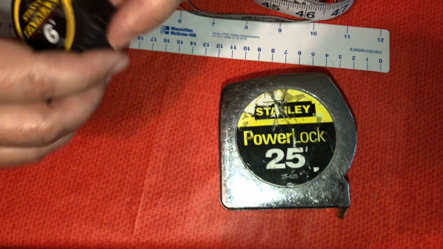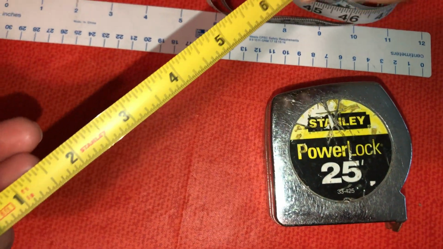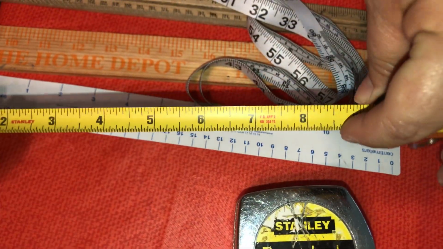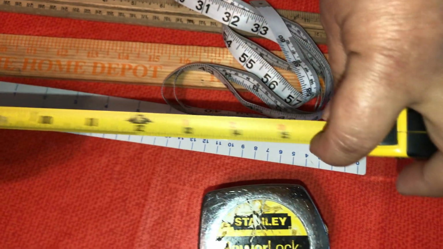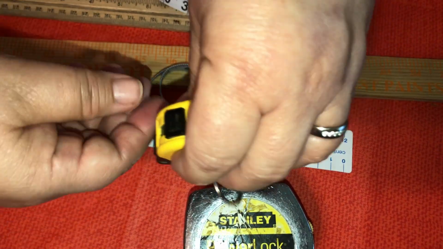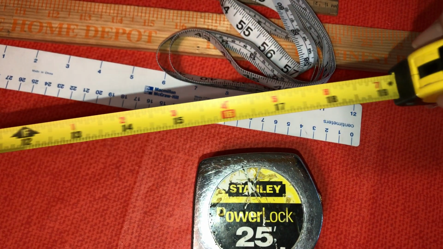And let me just pull this one out. I'm sure you must have seen these before at your house. Maybe your family keeps this. You may have seen it in your mom or dad's toolbox. It's retractable, meaning that it goes back in once you let go of it. And you just keep measuring.